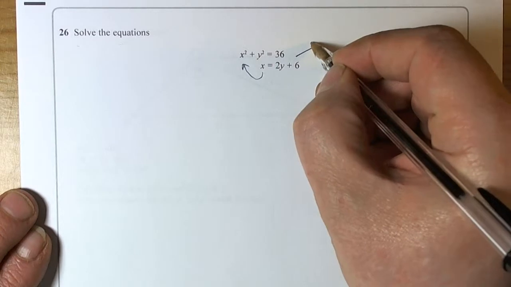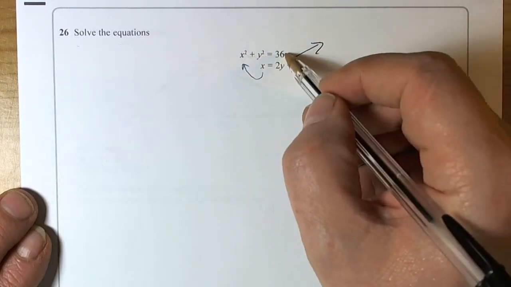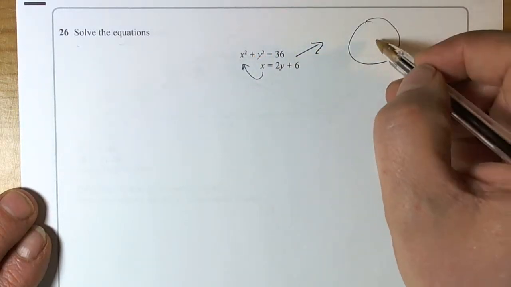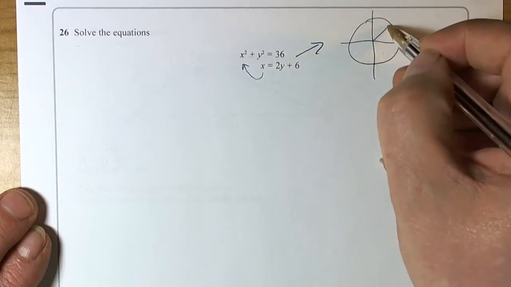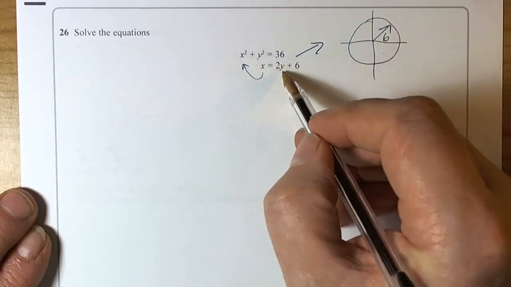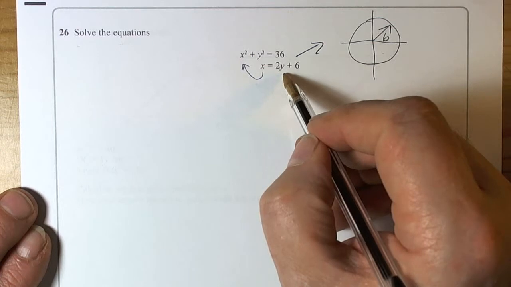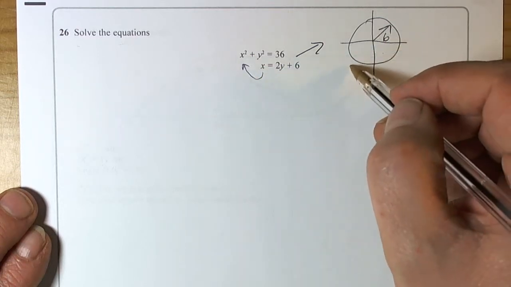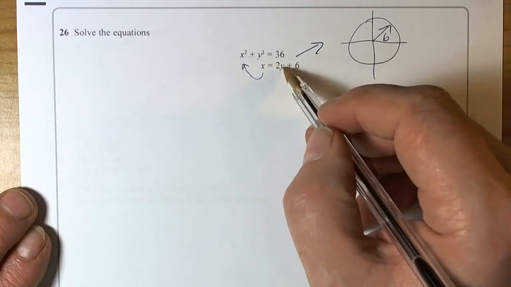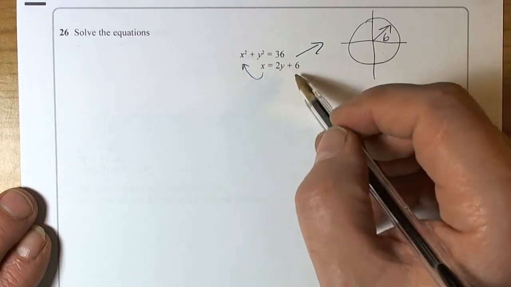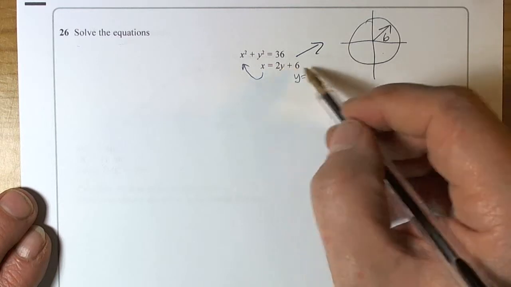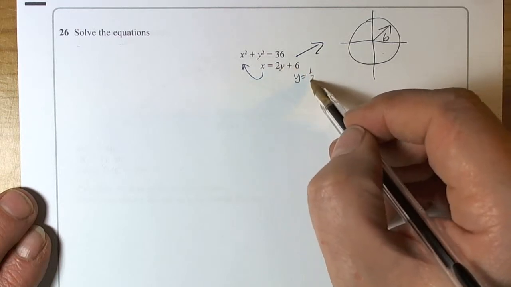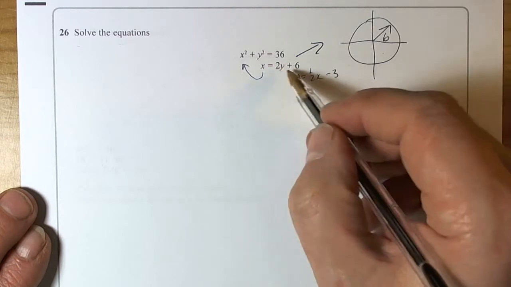So remember what this represents. Basically x squared plus y squared equals 36 is representing a circle where the radius is 6, and this is given as an equation of y equals x take away 6. So basically if we rearrange this to y equals mx plus c, then it's going to be y equals a half x take away 3.